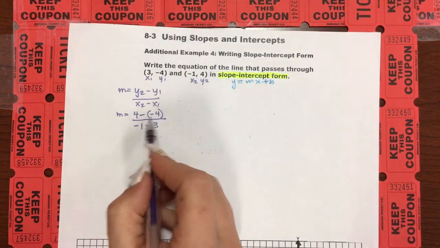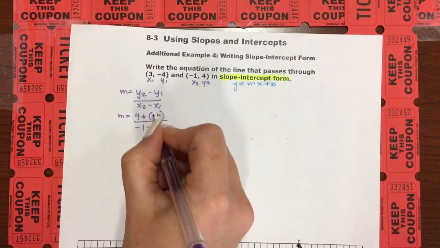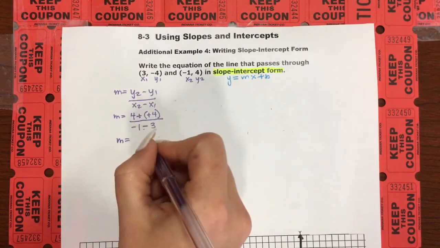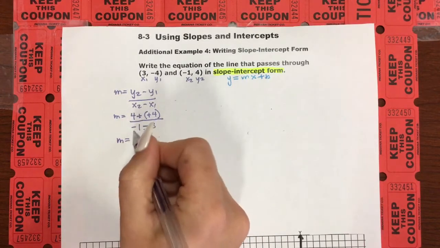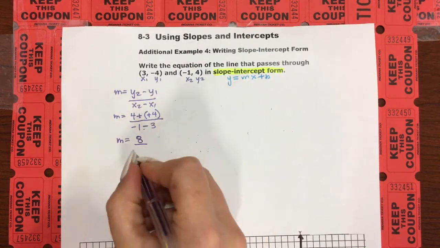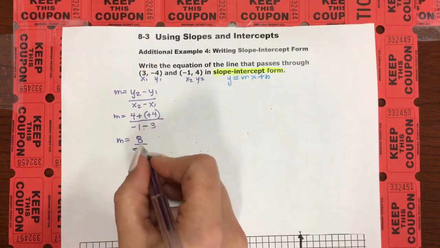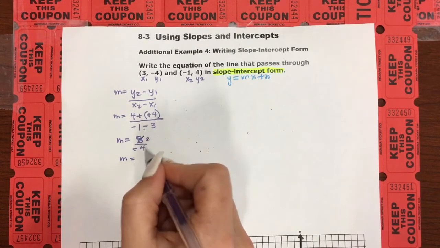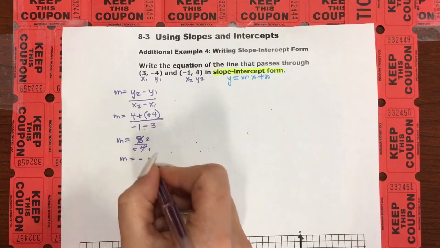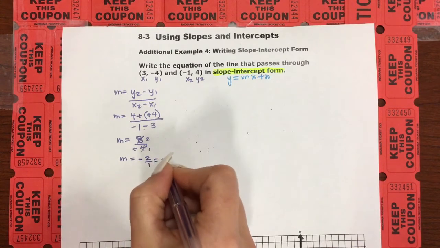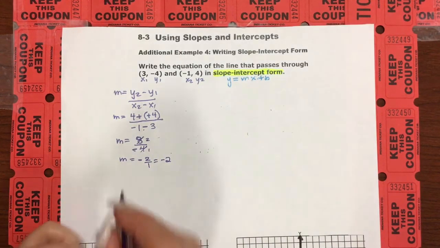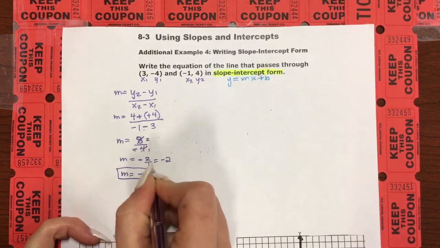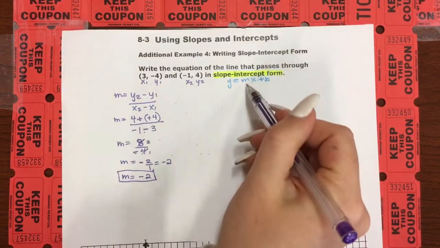I have 2 negatives right next to each other, so those 2 negatives become a positive. Then I simplify, and I get 4 plus 4, which is 8, over -1 and -3. They're both negative, so we add them together and keep the negative. So it's 8 over -4, and we reduce that. 4 goes into 8 2 times, and 4 goes into 4 1 time. So we're left with -2 over 1, or just -2. Our slope is equal to -2. Now we know what our slope is.